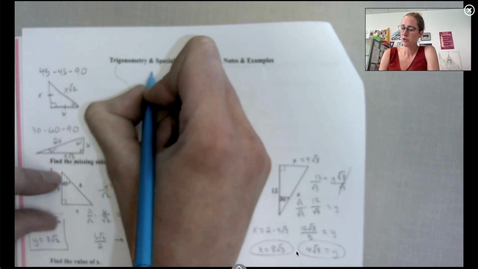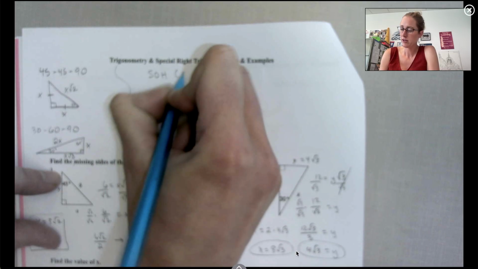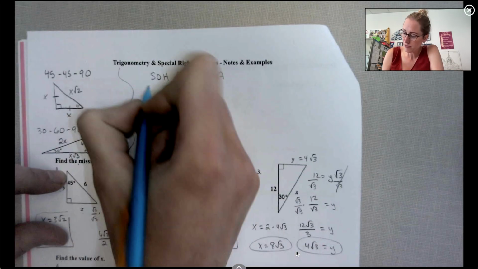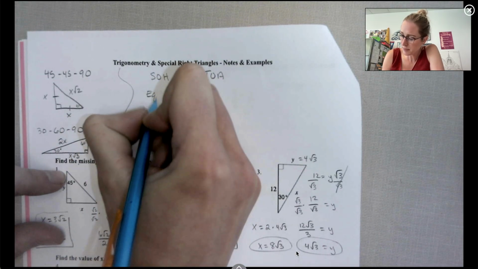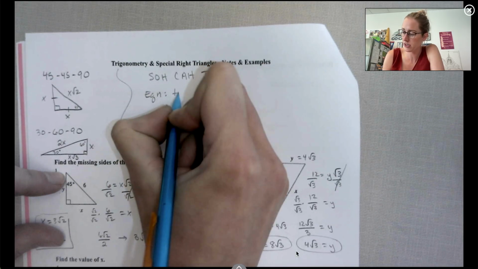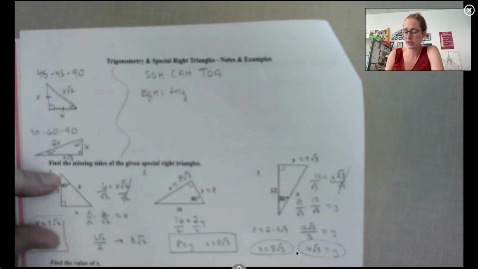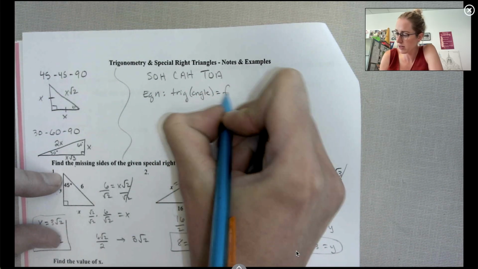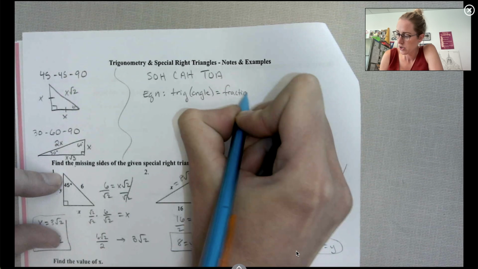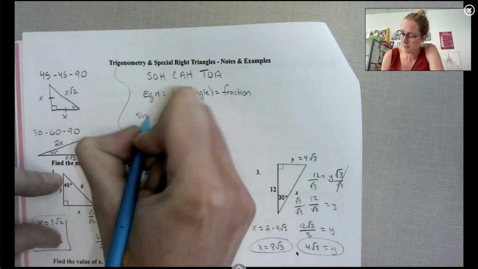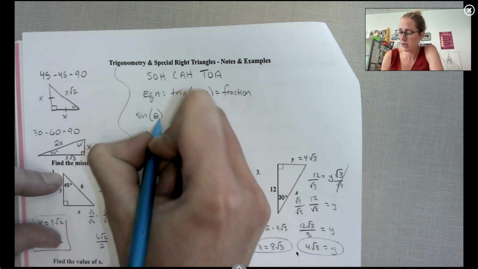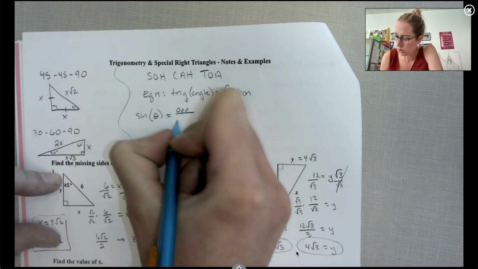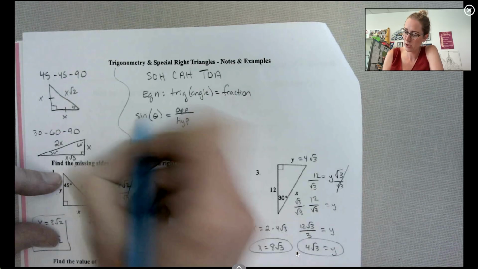So we are going to use our favorite acronym, SOHCAHTOA. Remember what that means: we are going to set up an equation every single time. We're going to pick a trig function, sine, cosine, or tangent, then the reference angle, and then it's going to equal a fraction. So sine, we use theta a lot of times for the angle, is always opposite over hypotenuse.